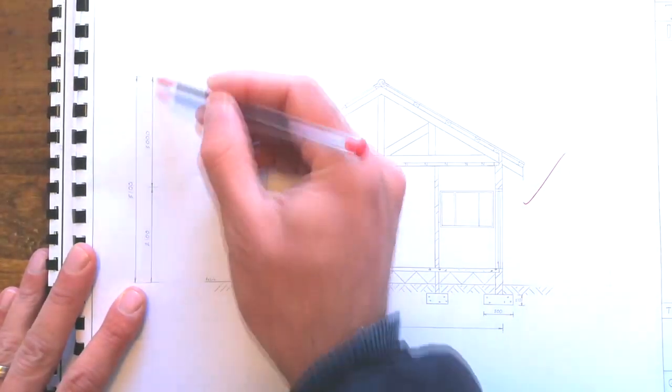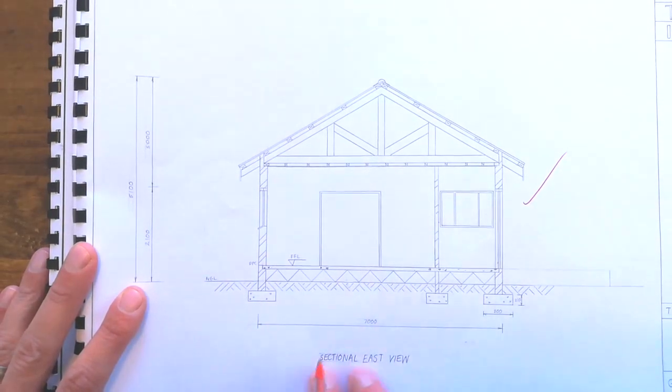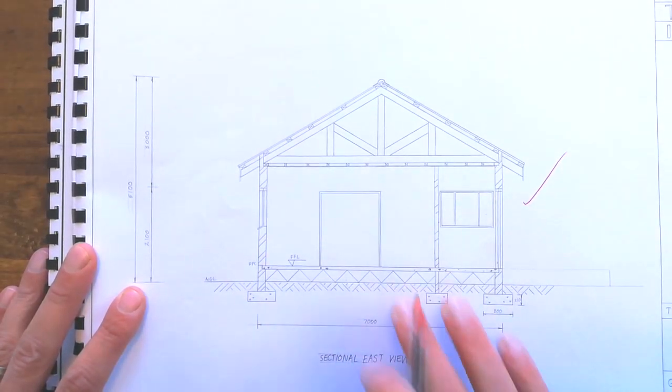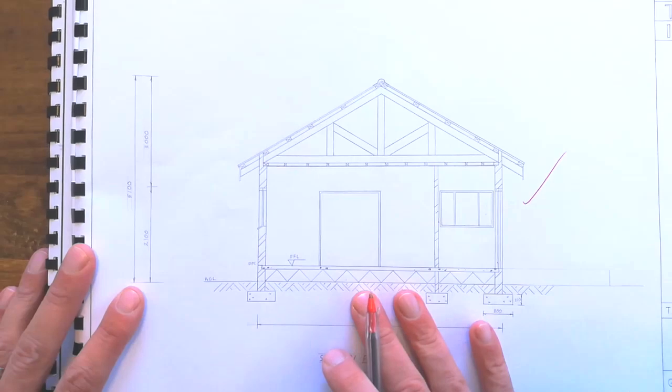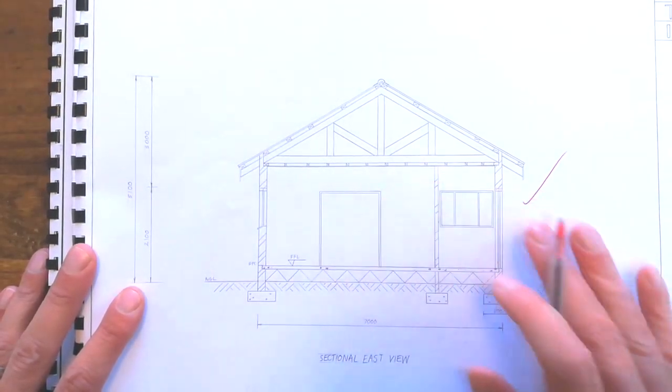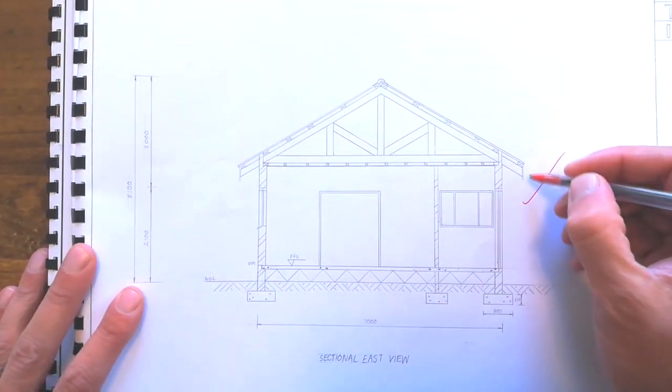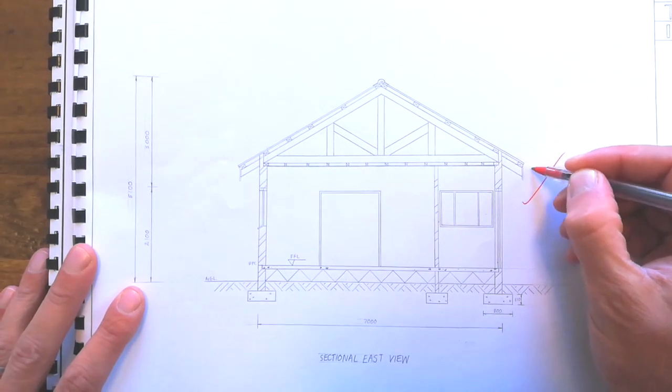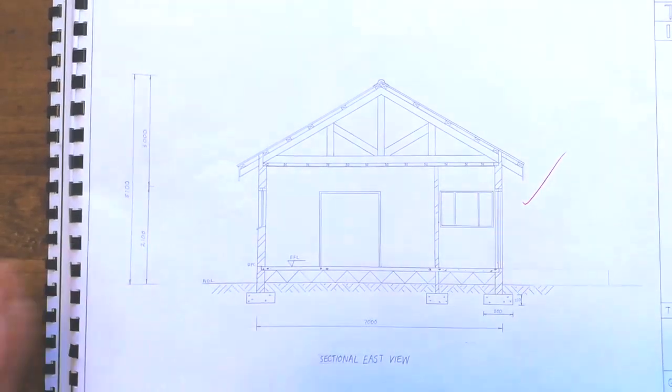These are all important things to add onto your drawing. And then just the basic heights here on the side, width, and it is labeled correctly. So this is quite a good drawing, and you can get a good mark because all of the elements are included. One thing that I would add here would have been the gutter and the downpipe.